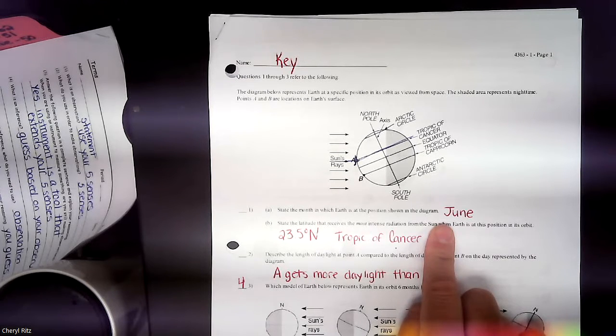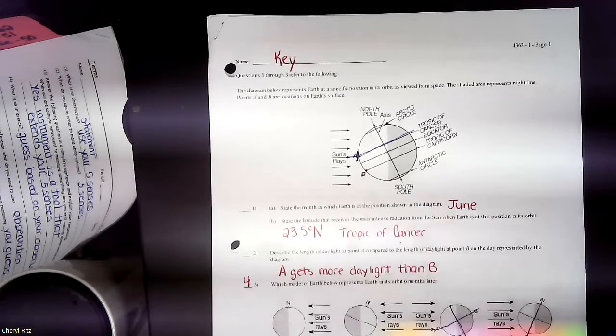I'm telling you, I'm not just calling you out, I'd say about 30% of my students. Summer is not a month. So that had to be June. If you put summer, know that it hurt my heart a little bit to mark it wrong because you at least knew the earth science behind it, but summer's not a month. So know that you at least know your earth science if you wrote summer.